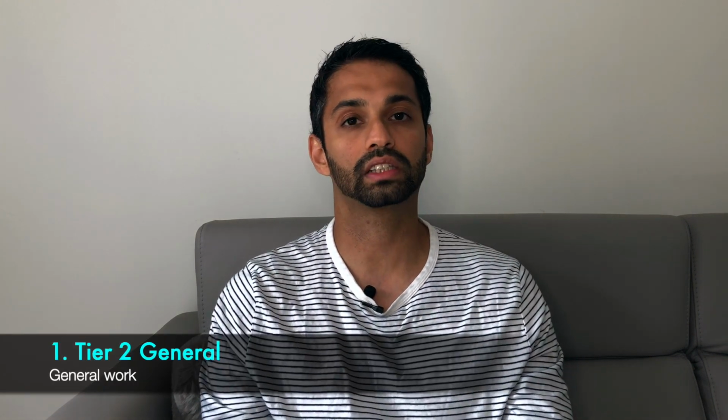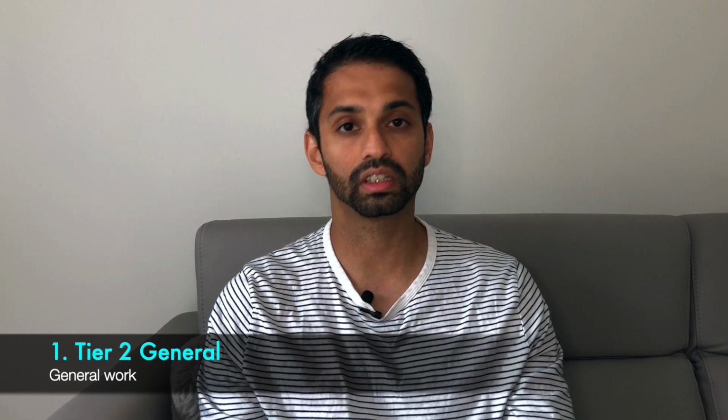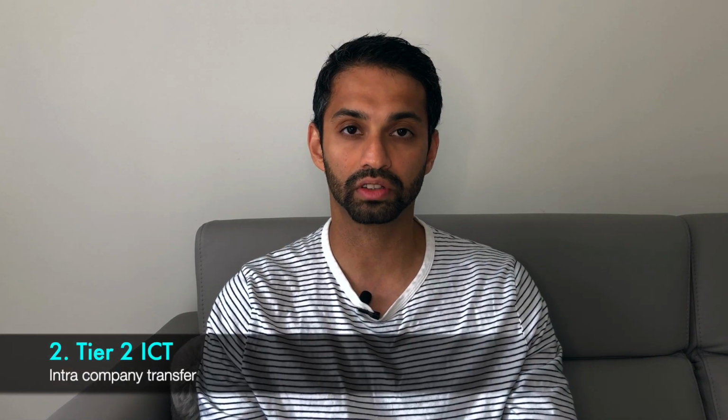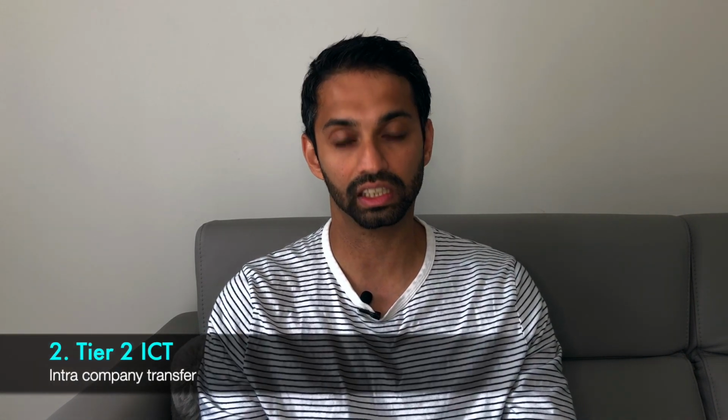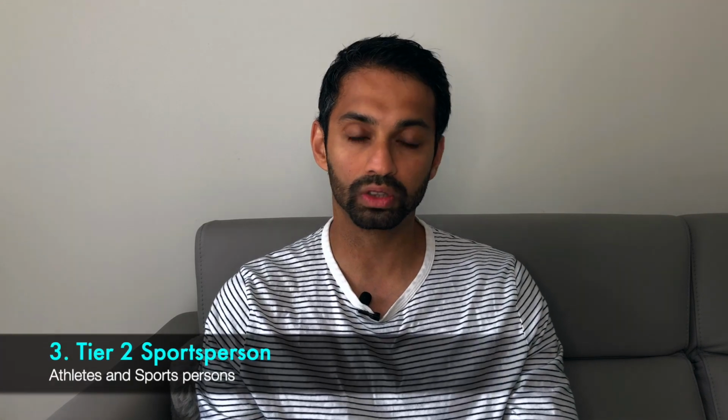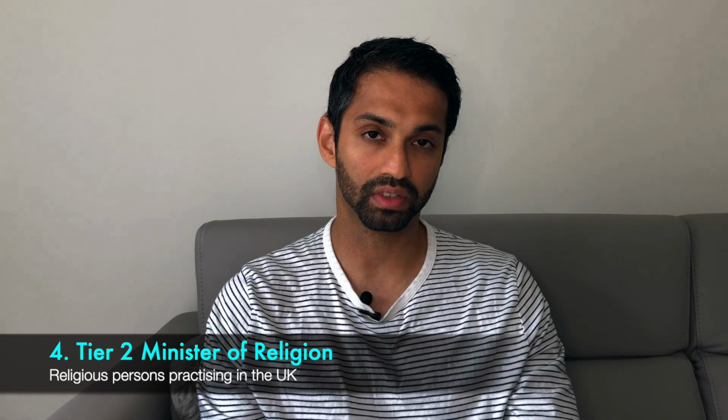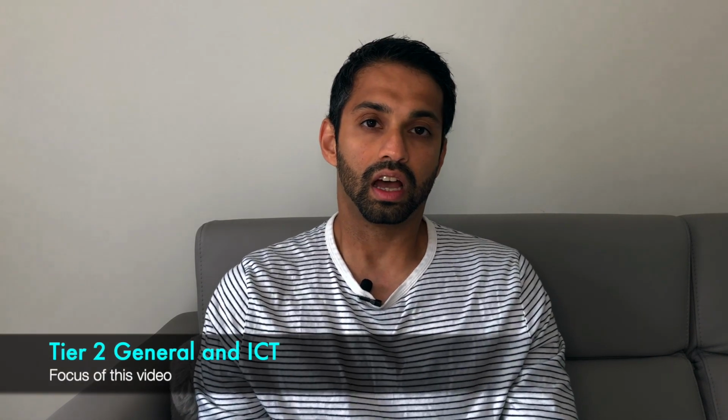Specifically, the Tier 2 visa consists of 4 different types of visa. So you've got basically the Tier 2 General visa, the Tier 2 Intra-Company Transfer visa, also known as the ICT visa, the Tier 2 Sportsperson visa, and the Tier 2 Minister of Religion visa. Now, I'm not personally familiar with the Minister of Religion or the Sportsperson visa, so I'm not going to be talking about those in this video, but I will be covering the first two that I just spoke about.